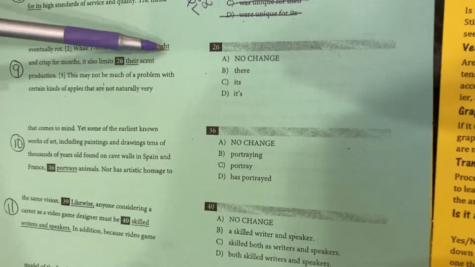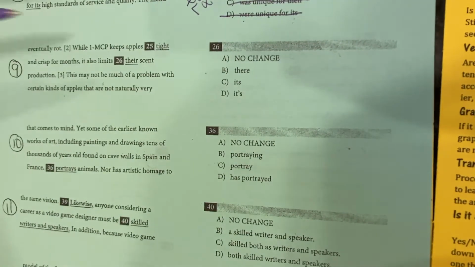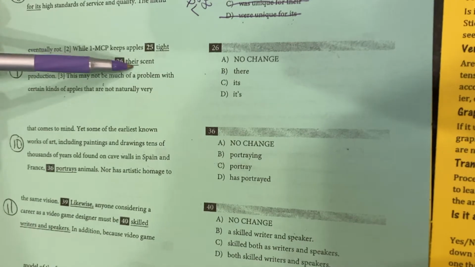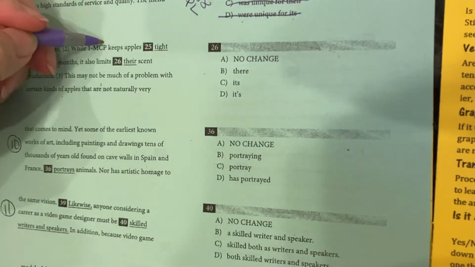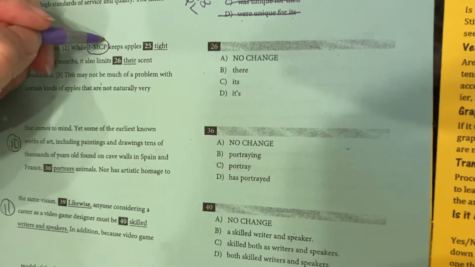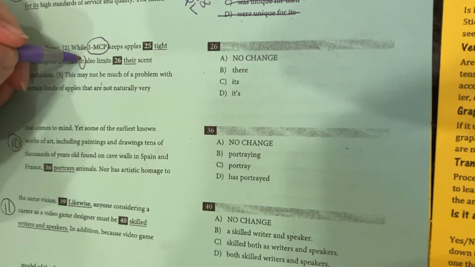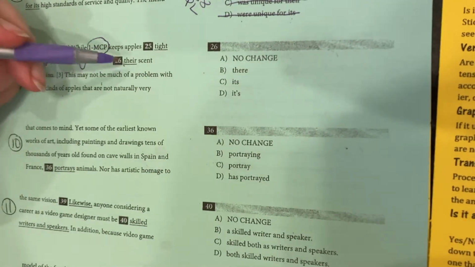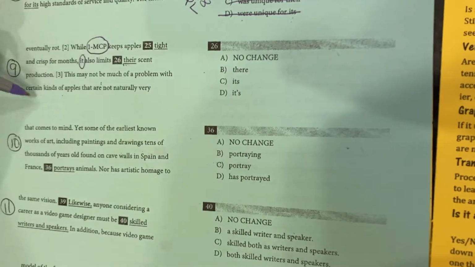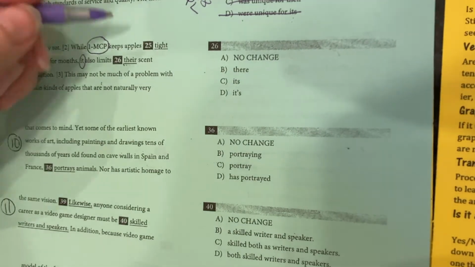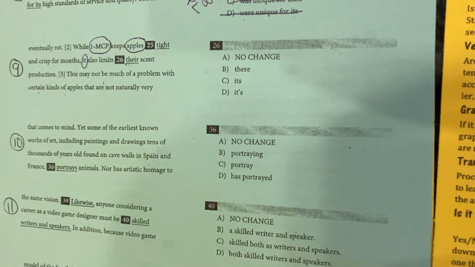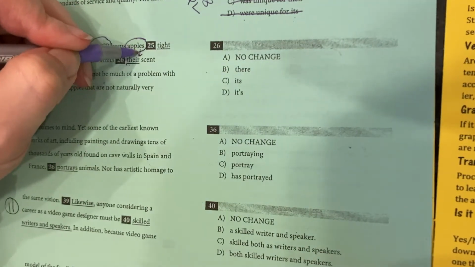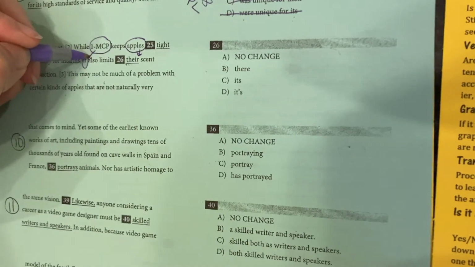While MCP keeps apples tight and crisp for months, it also limits their scent production. Okay, so what is MCP representing? Whose scent production are we talking about? We're talking about the apples' scent production. Okay, so that one's tied to that one.